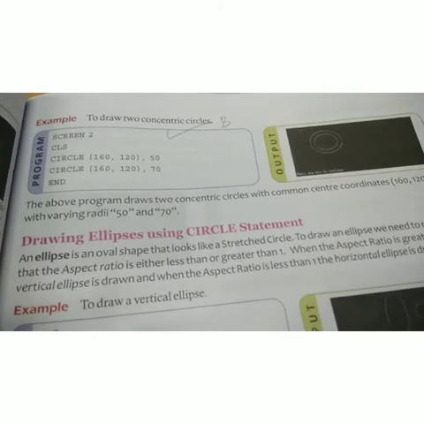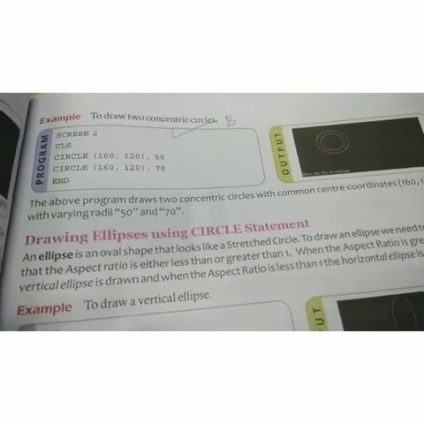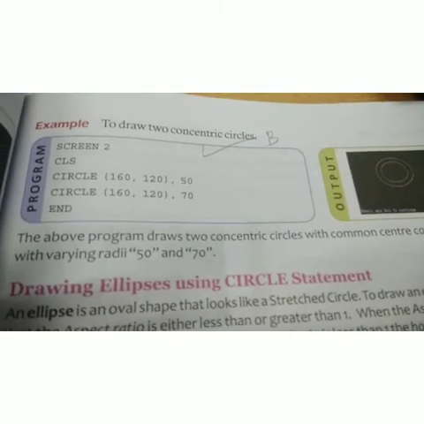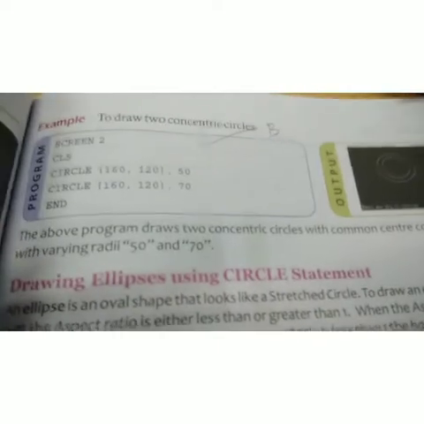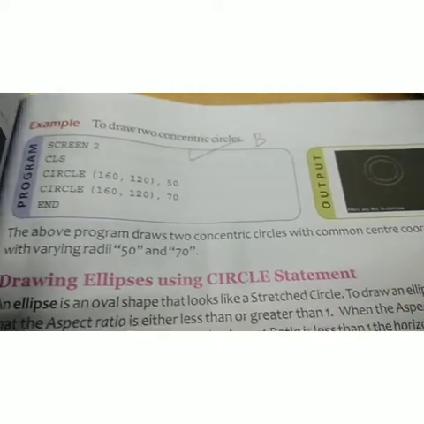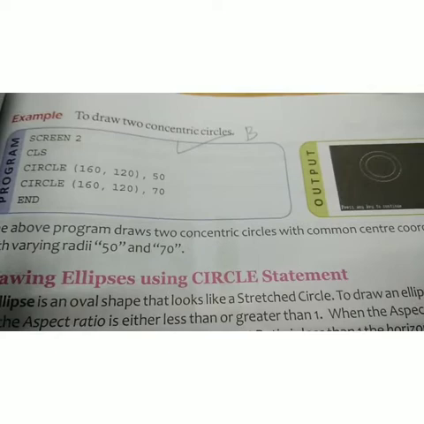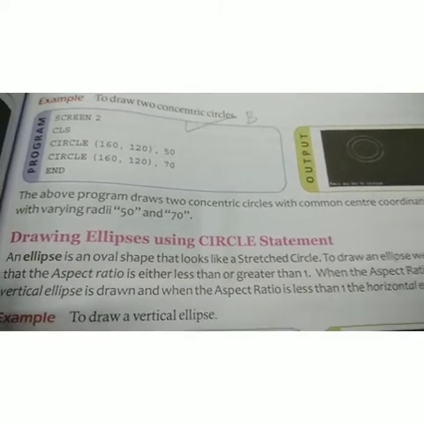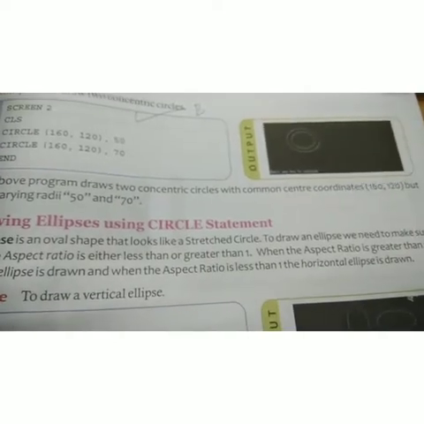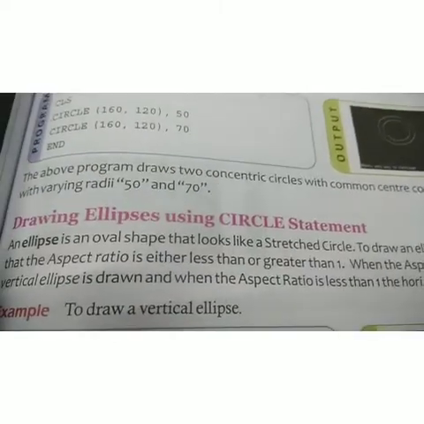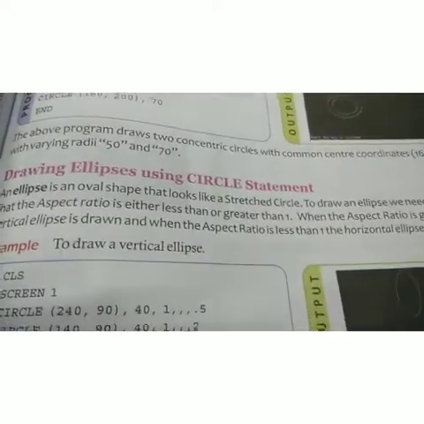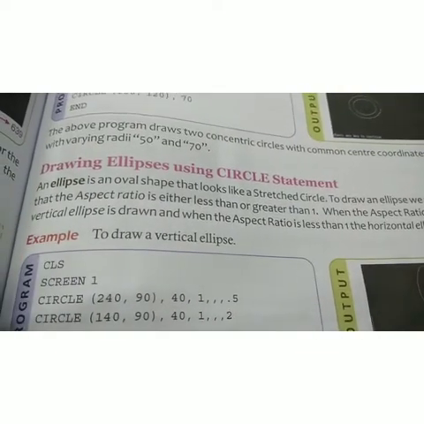Now the next example: let's see how to draw two concentric circles. Write a program: SCREEN 1, CLS, CIRCLE 160,120,50, then CIRCLE 160,120,70, and then END. Now see the output, a concentric circle. The above program draws two concentric circles with the common center coordinates 160 and 120 but with varying radii, 50 and 70.